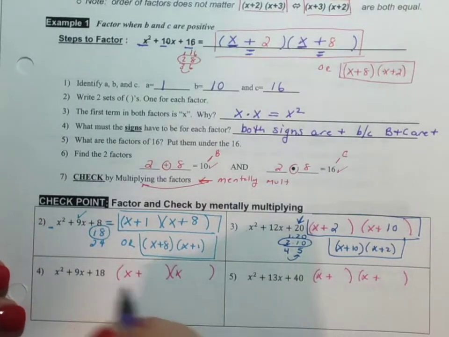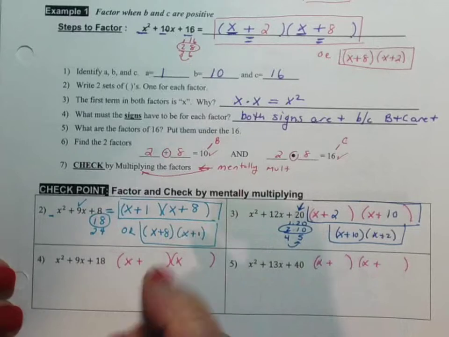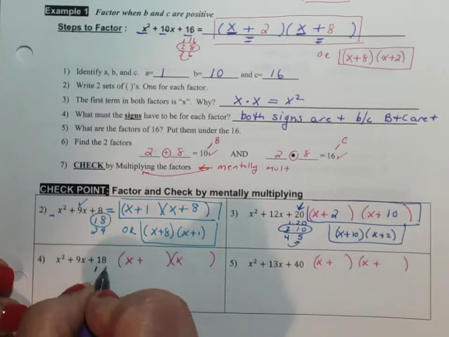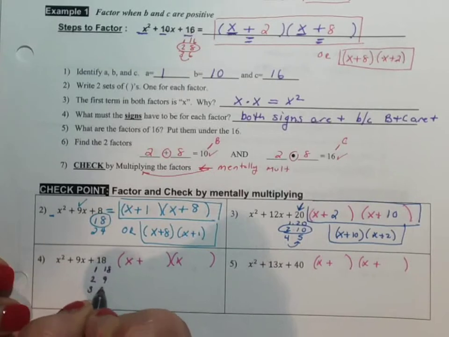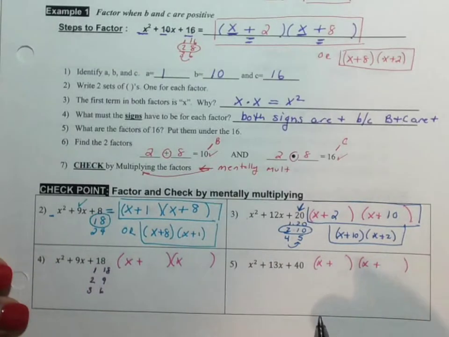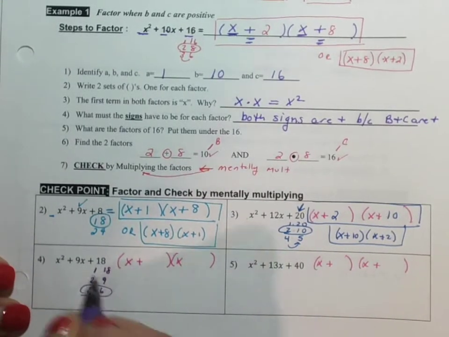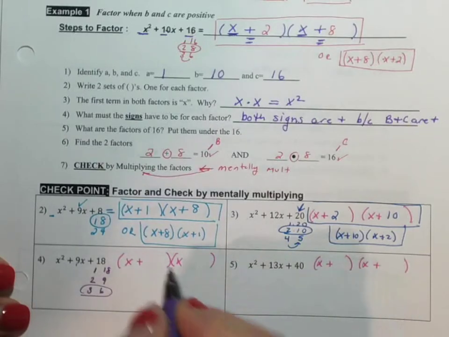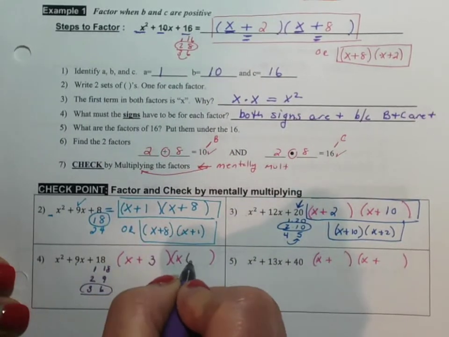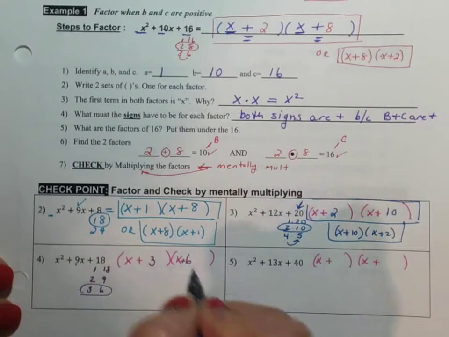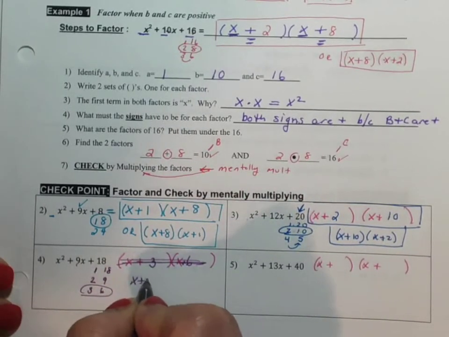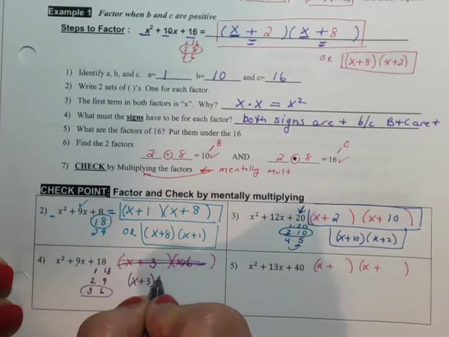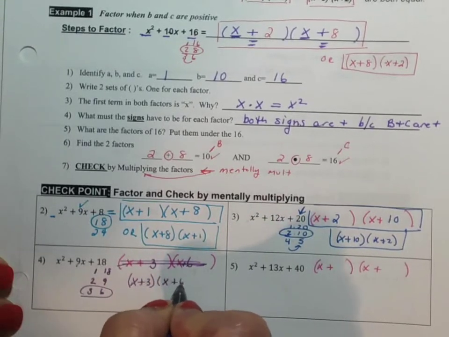So now I have this problem right here. I'm going to do the factors of 18: 1 and 18, 2 and 9, 3 and 6. And I can see that the 3 and the 6 add to 9. So x plus 3, x plus 6.